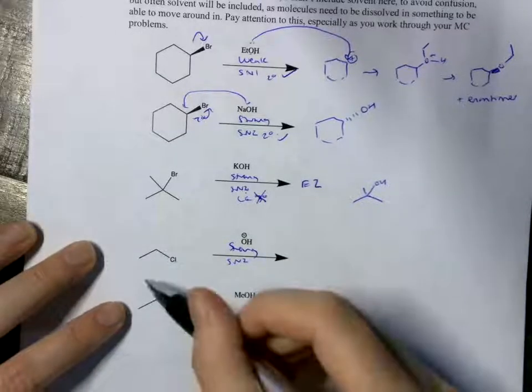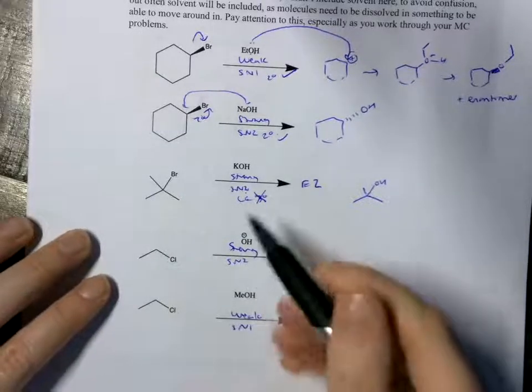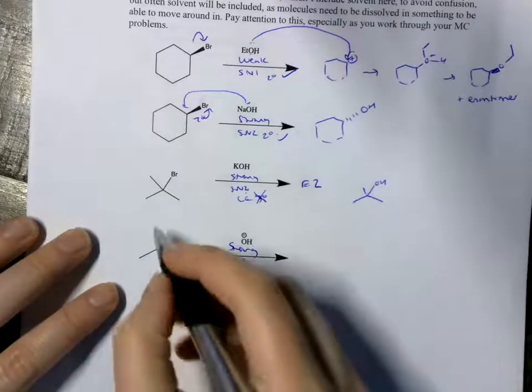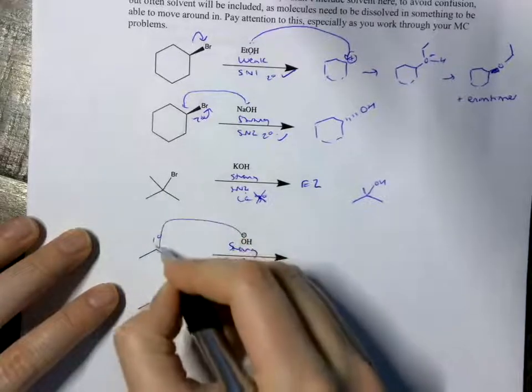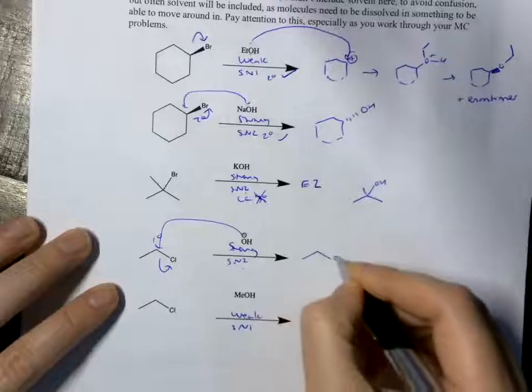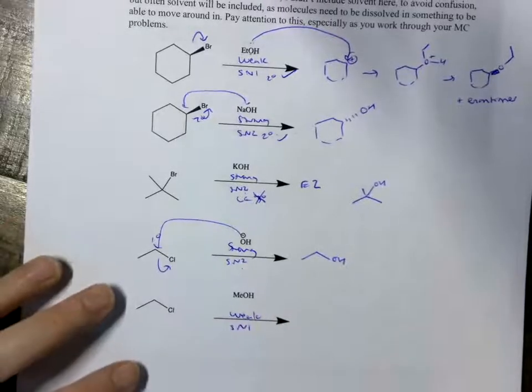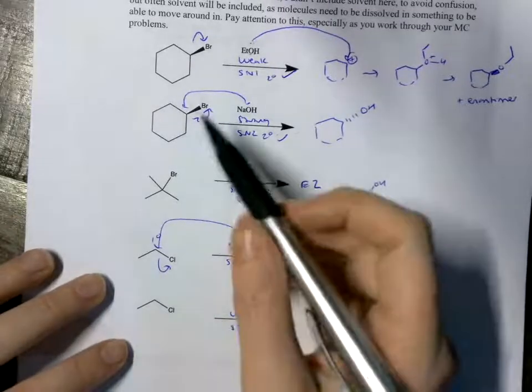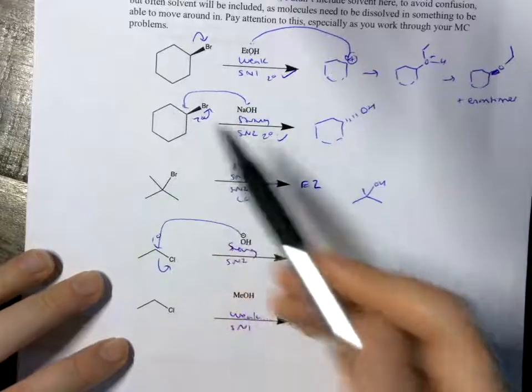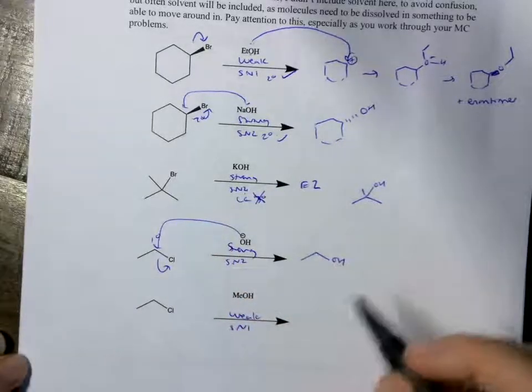Okay, so then the next one, if you have a strong nucleophile, SN2, this is a primary leaving group, so that's good. It'll attack like this, and it's not a chiral center, so we don't have to worry about stereochemistry. Oh, technically neither of these were chiral centers either. Oh well, it's good practice.